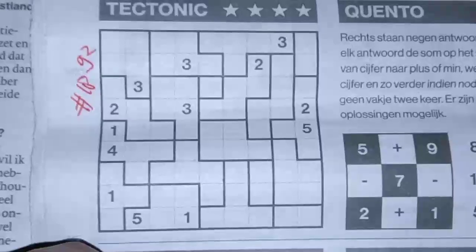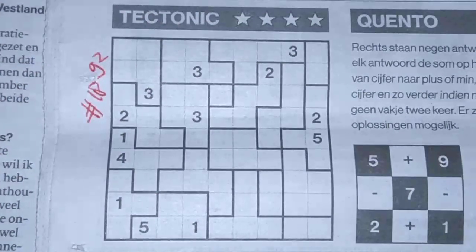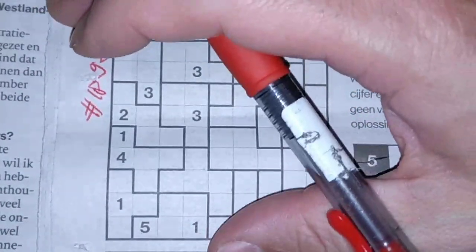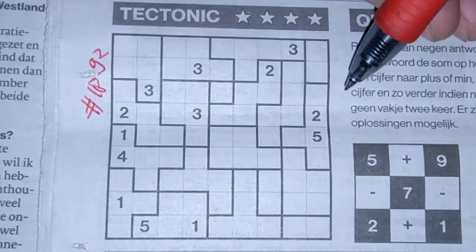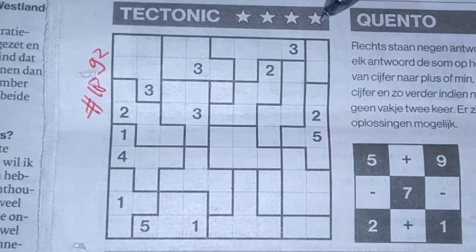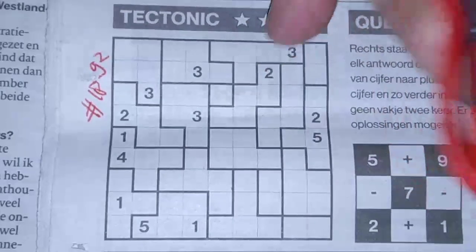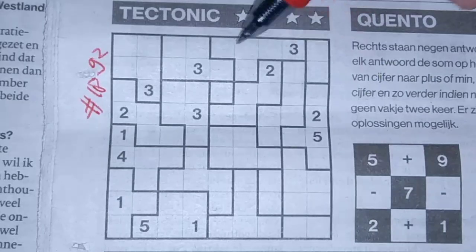Yes, this one is a 4 stars tectonic. So, wow, the publisher has impressed me with difficult ones. Normally here there are 3 stars they have printed, but this one 4 stars, so I'm curious.